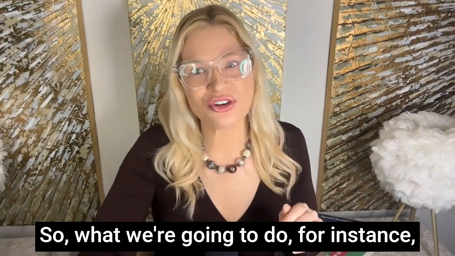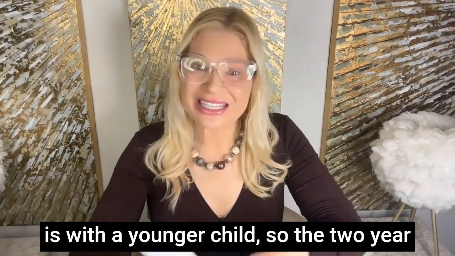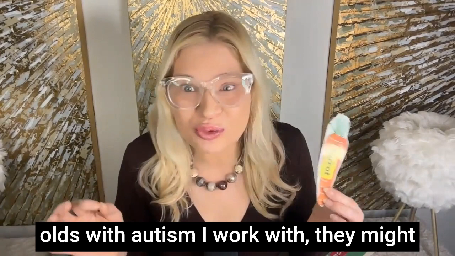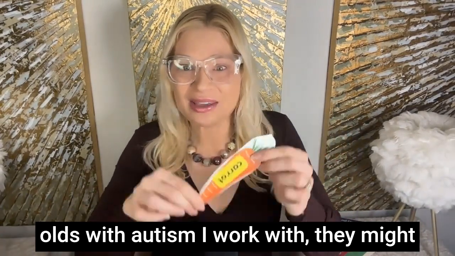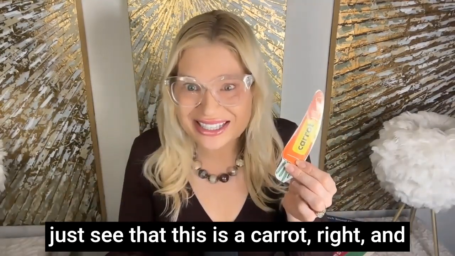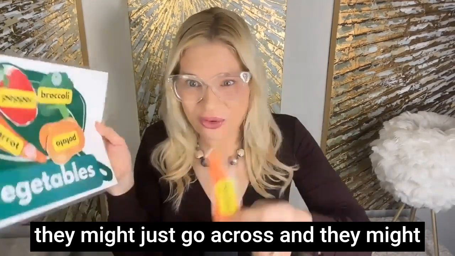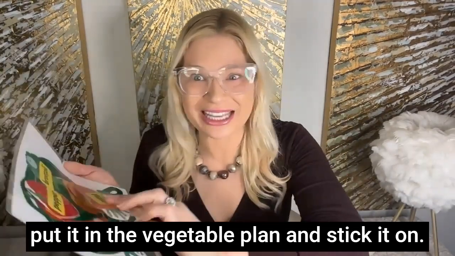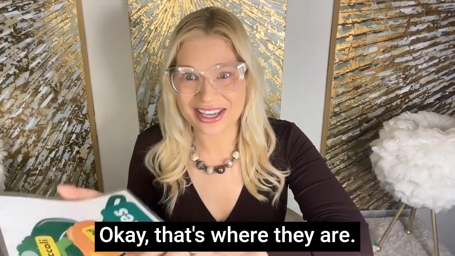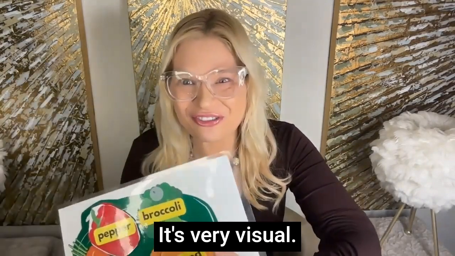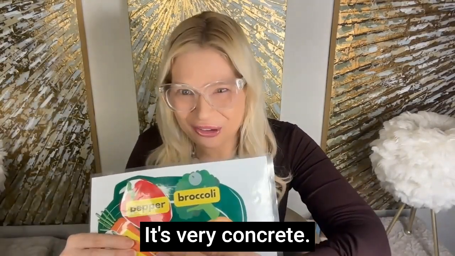So what we're going to do, for instance, with a younger child, like the 2-year-olds with autism I work with, they might just see that this is a carrot, right? And they might just go and cross and they might put it in the vegetable pan and stick it on. Okay, that's where they are. It's very visual, it's very concrete.